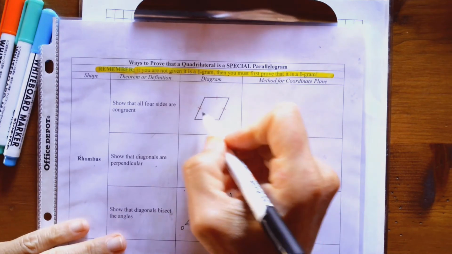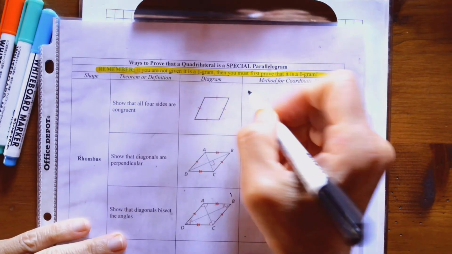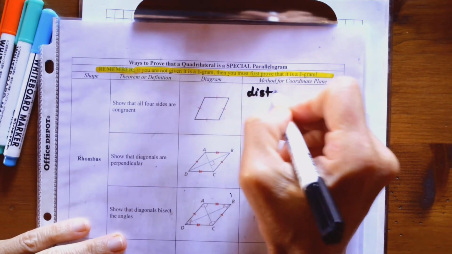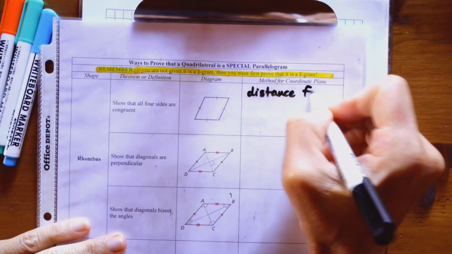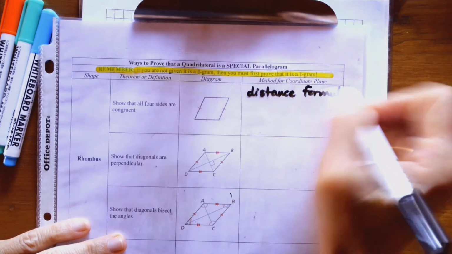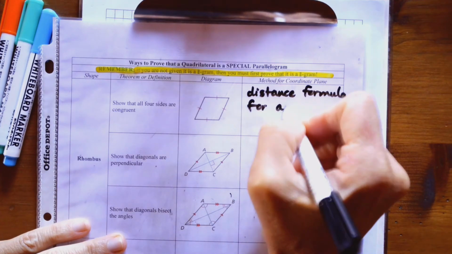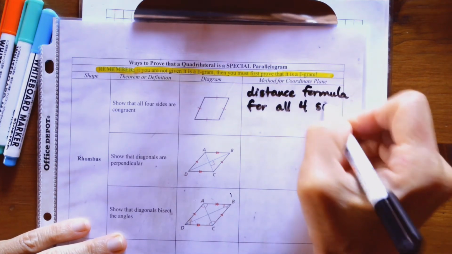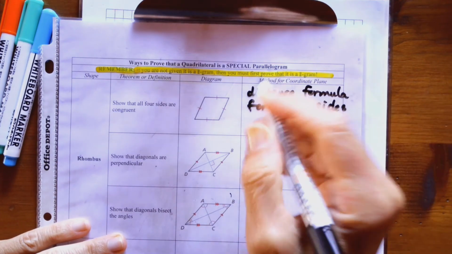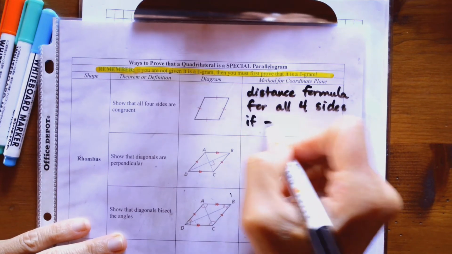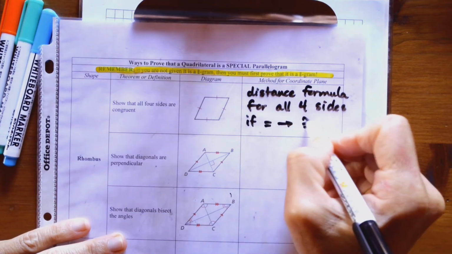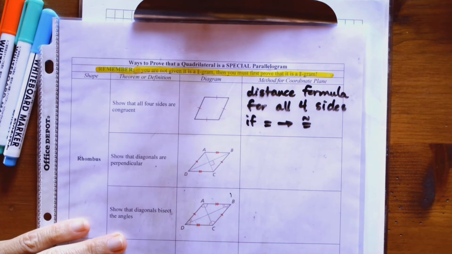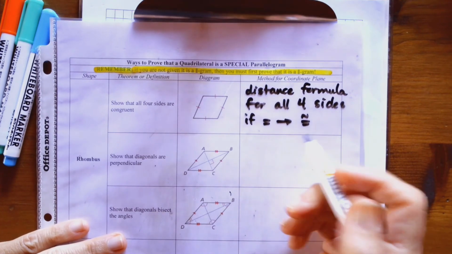If you want to show all 4 sides are congruent, then you use the distance formula. If they're equal, then they're congruent. They have an equal measurement.